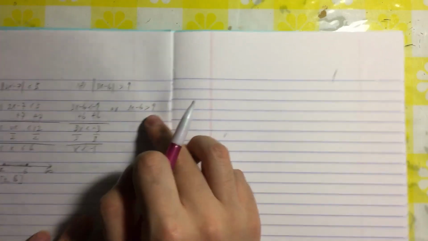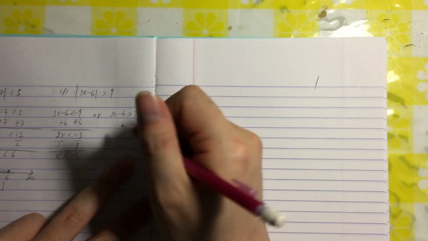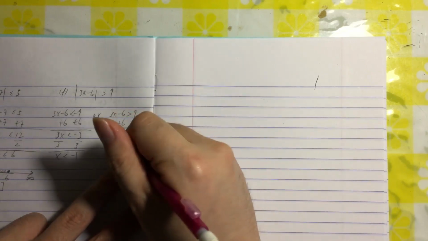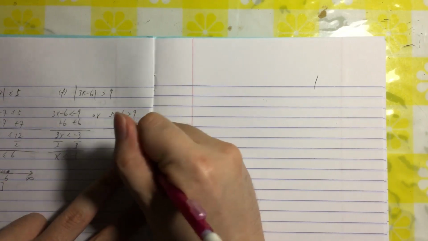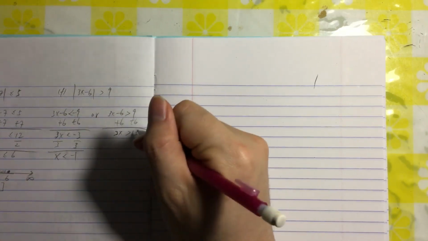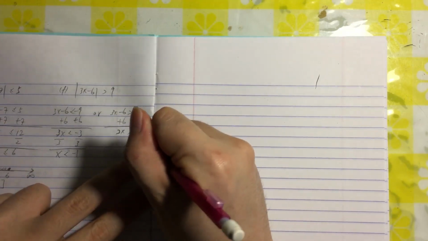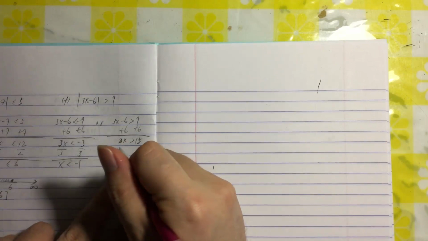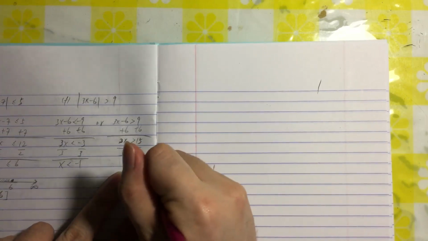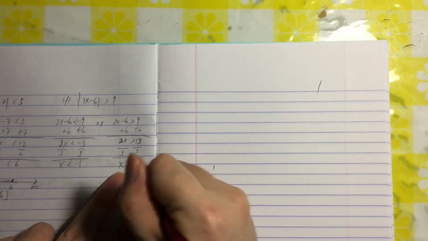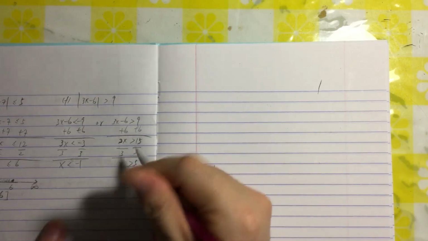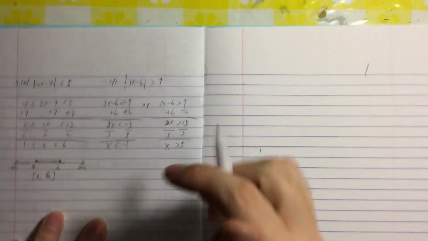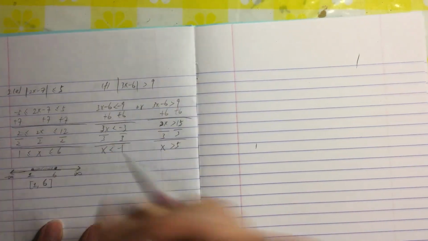Next, solve the second inequality. So I can first add 6 to both sides. I get 3x is greater than 15. 9 plus 6 is 15. Next, I can divide both sides by 3. If I divide both sides by 3, I get x is greater than 5. So x is either less than negative 1 or x is greater than 5. That's the answer to this inequality.